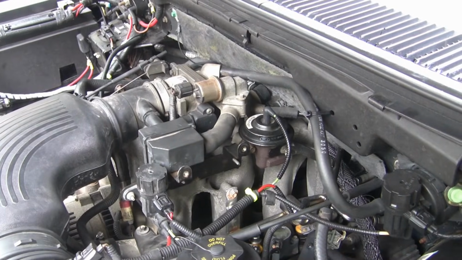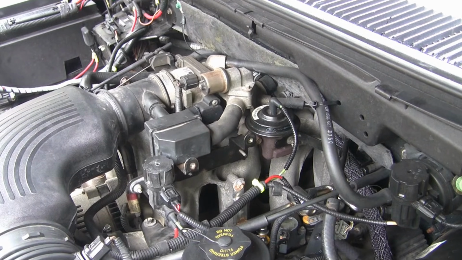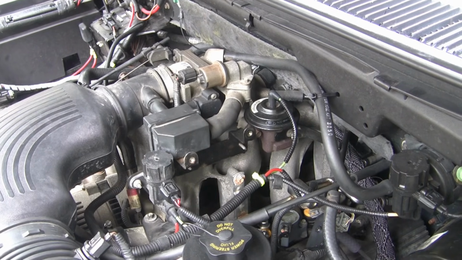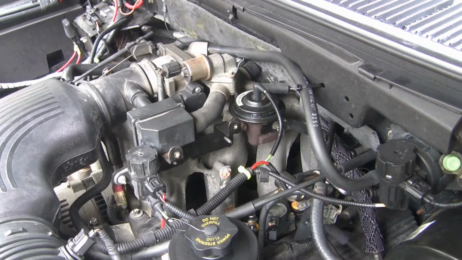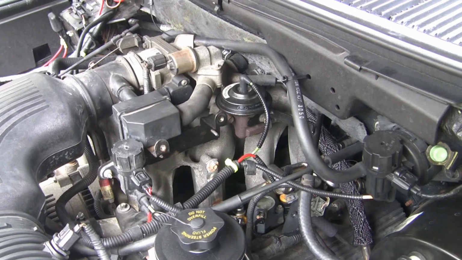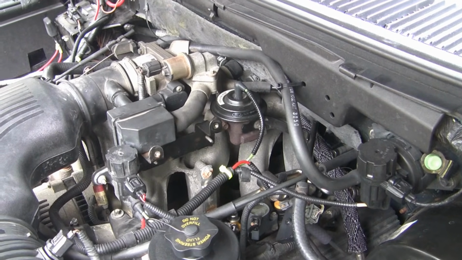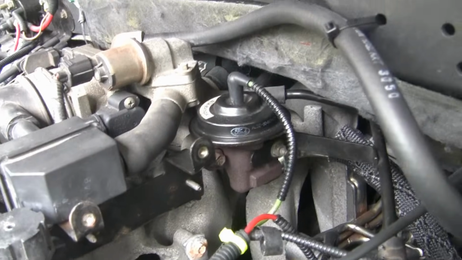Hey, we're looking inside the engine of a 2002 F150 4x4 with a 4.6 liter, and we have that infamous P0401 code, which is insufficient EGR flow. I just thought I would give you an actual overview of the components of the system, just so you know what they are, what they look like, and understand how they work together, because you don't want to just be taking guesses and throwing parts at things.